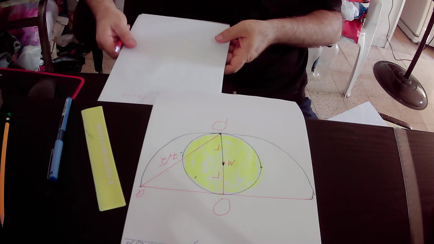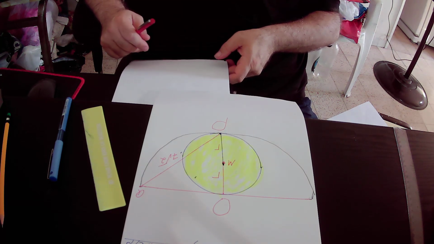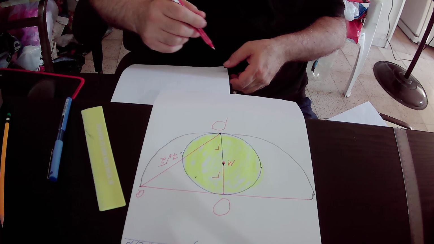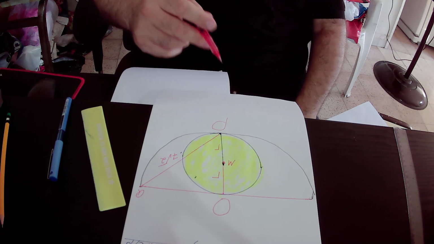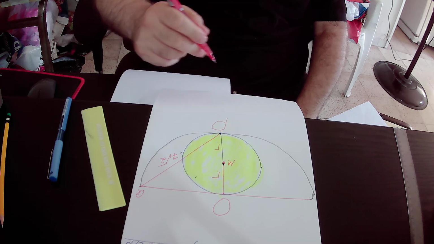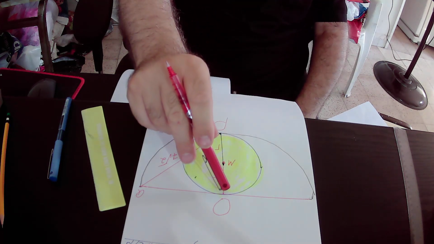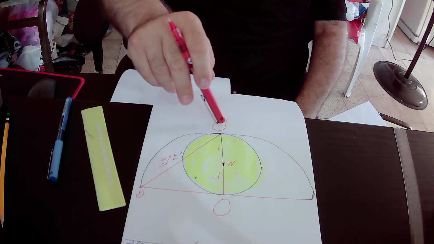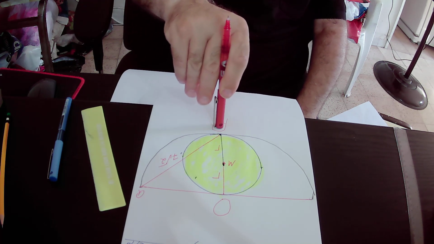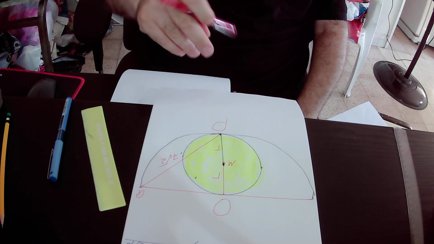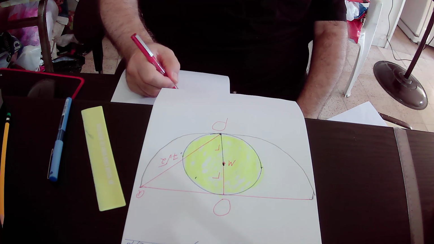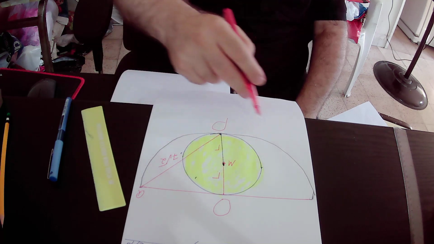But because OP is a straight line, we can define OP as the radius of the semicircle, because it starts from the center of the semicircle and ends at point P, that is a point on the semicircle itself. For that reason, OP equals the radius of the semicircle.